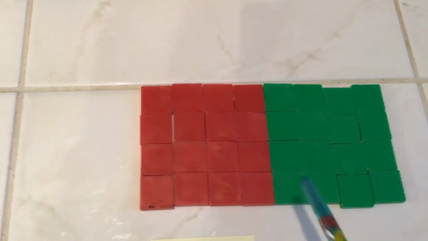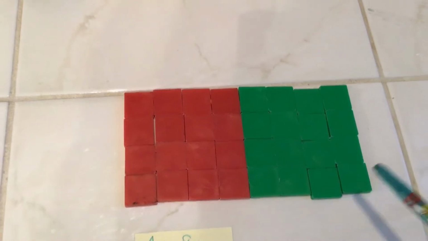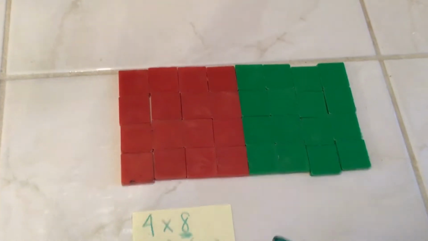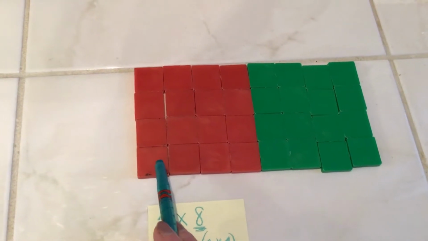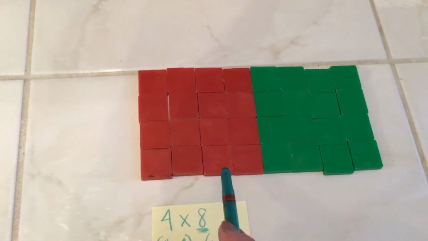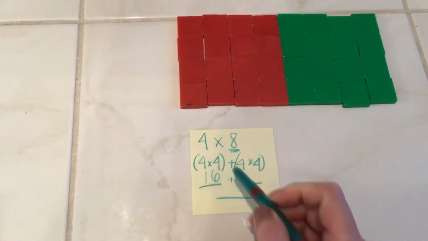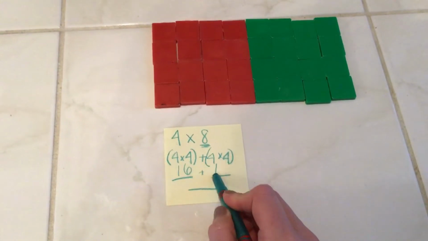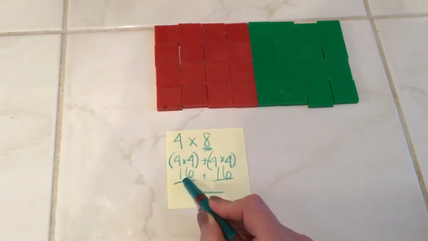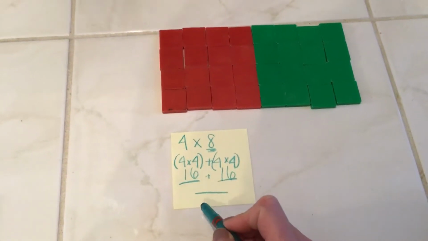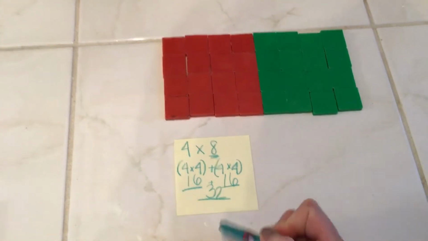Here we have that model. We tiled it with 4 rows and 4 columns and another 4 rows and 4 columns. If I count these up, I would get, count with me, 4, 8, 12, 16. And since we have the same problem, we know it's going to be 16 again. 16 plus 16 is, shout it out, 32. Good job.